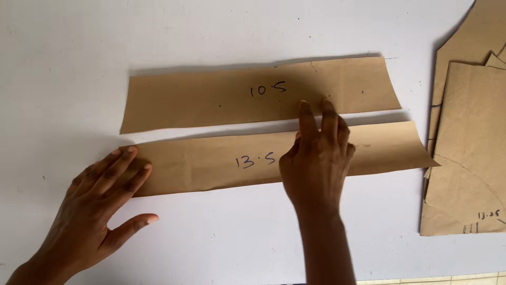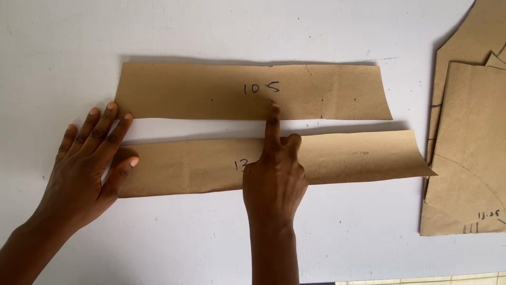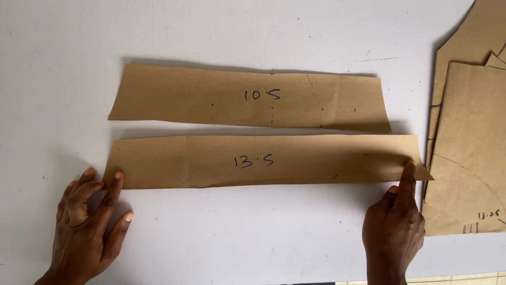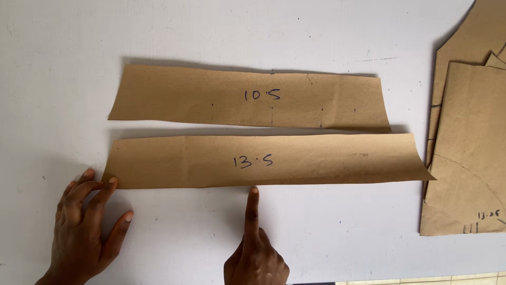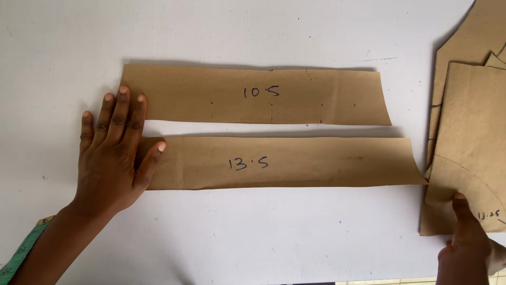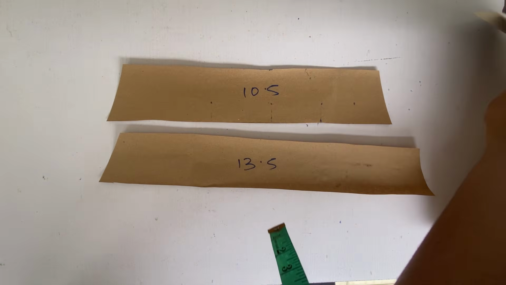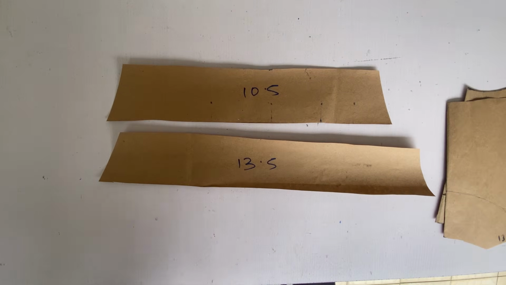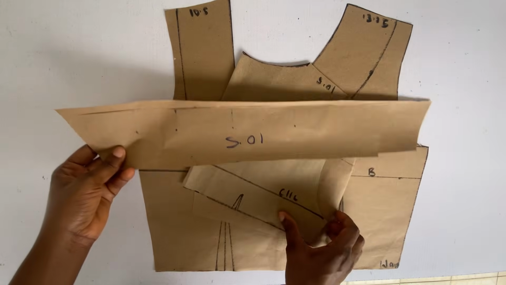So the one that is 10.5 will be for the 10.5 inches point, while the one that is 13.25, sorry, it's supposed to be 13.25, will be for the 13.25 inches points. The width of this pattern paper is 3 inches, but remember, when you're cutting on your fabric, you're going to be adding sewing allowance to it.